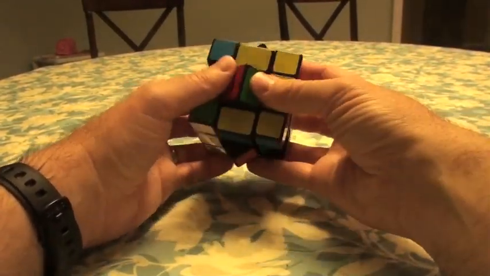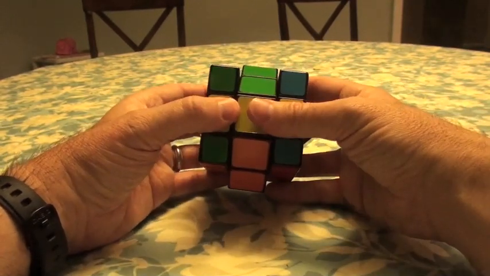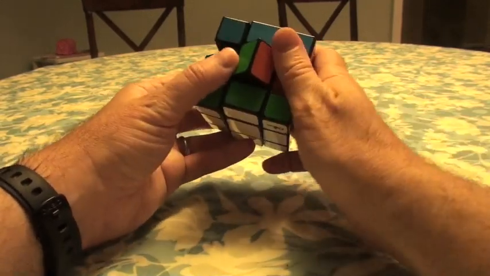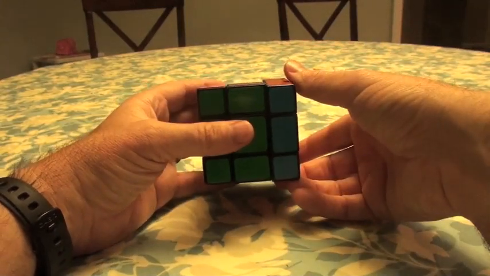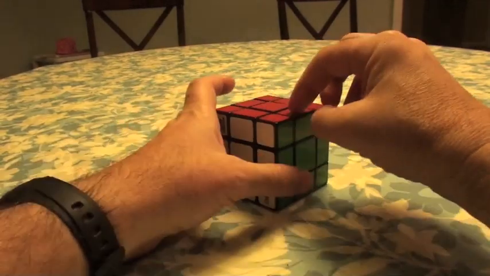So that's going to be an E, MI, EI, and then just an M45. And then do another 2R over here. So that brings it back. So that's how you turn that around.